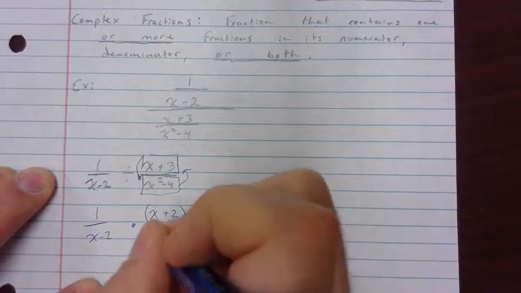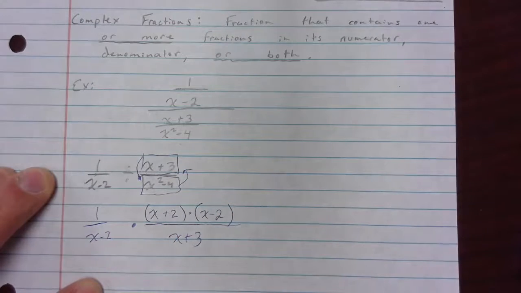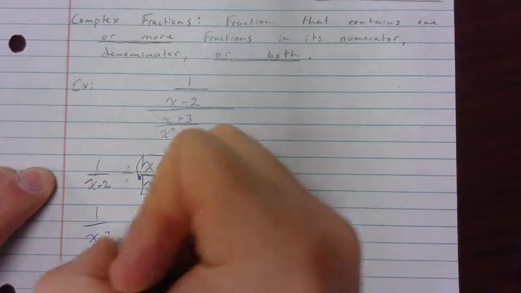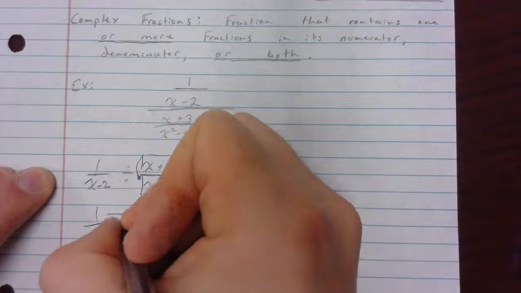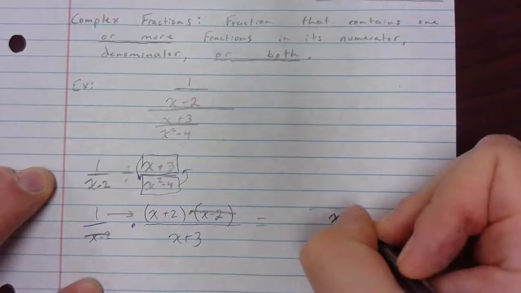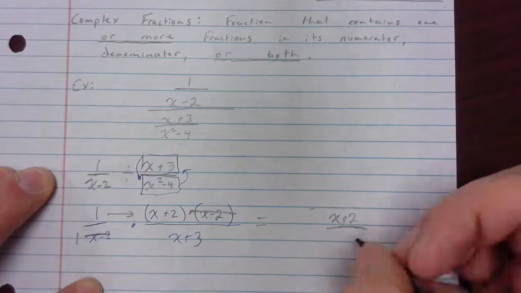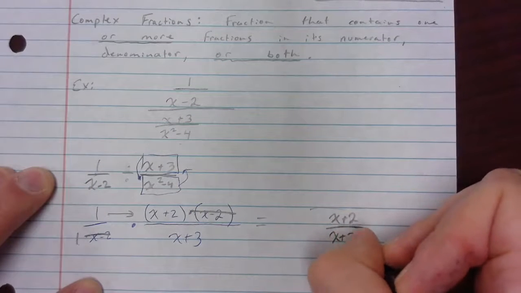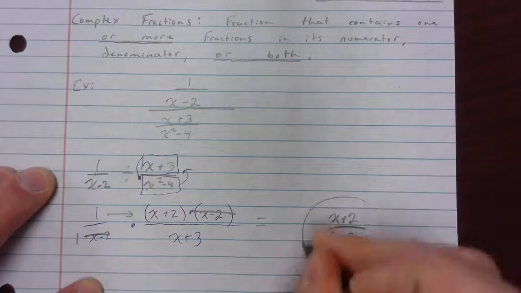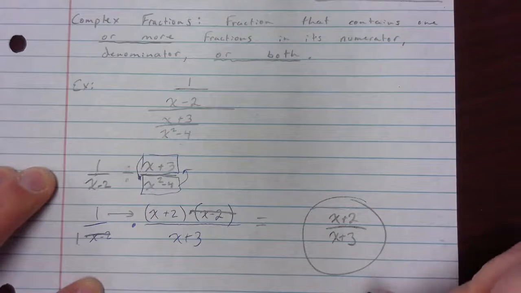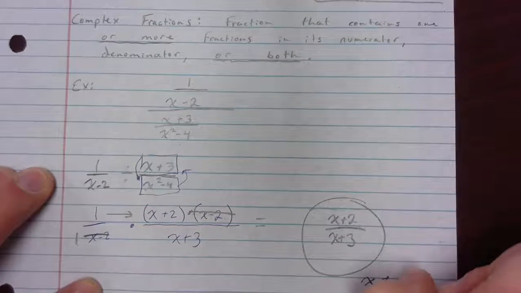These are equivalent. Over x plus 3. Look for anything that would cancel. Well, we've got x minus 2 on top, x minus 2 on bottom. And the only thing that's left here is 1 times this. Well, that's just x plus 2. And on bottom is basically 1 times this expression, x plus 3. And if we can factor the top or the bottom and cancel anything, we should. But I don't think we can. This is our answer. The only value that can't be included in this is x cannot be equal to negative 3.